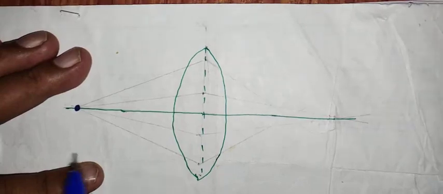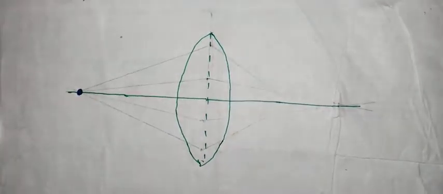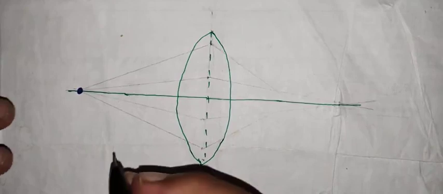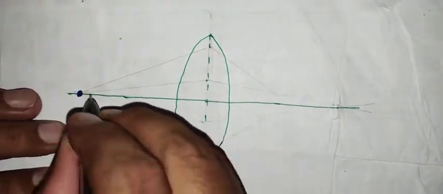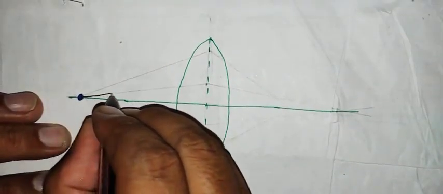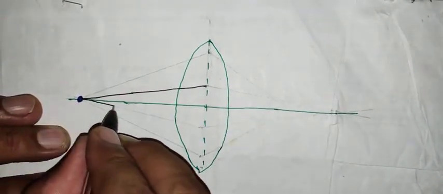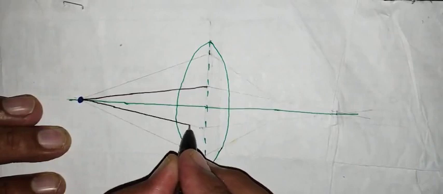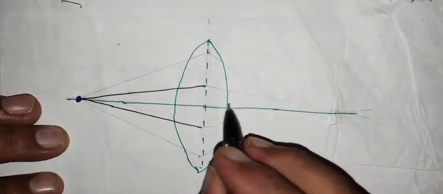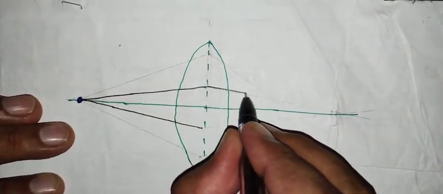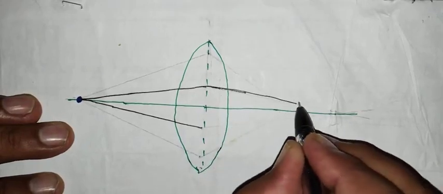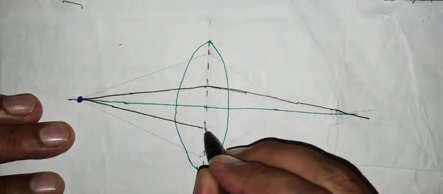For this point object, when we take the paraxial rays near to the lens, they focus at this point.